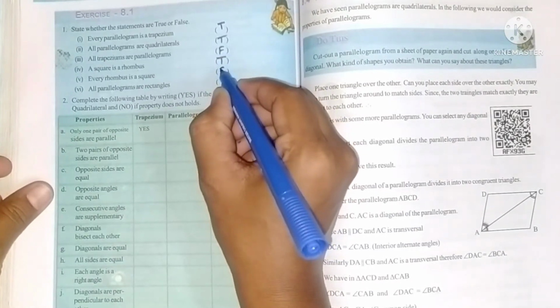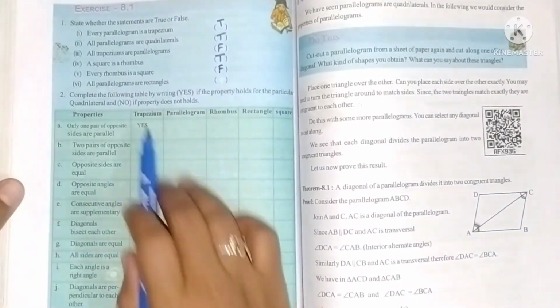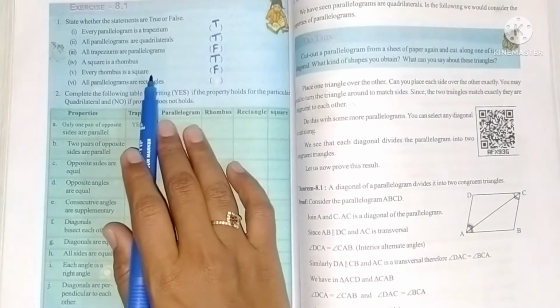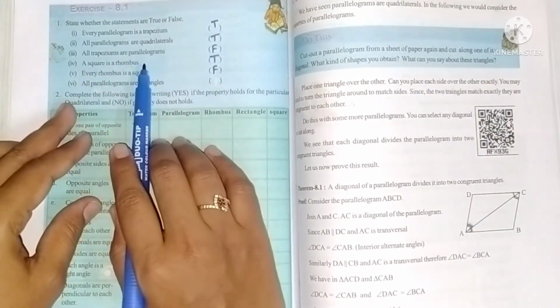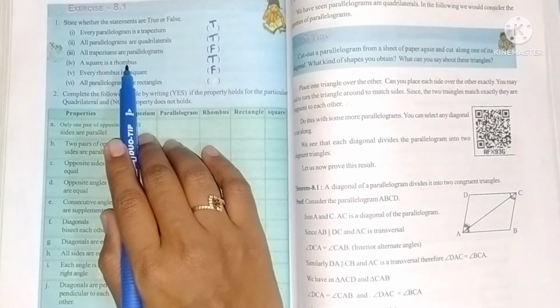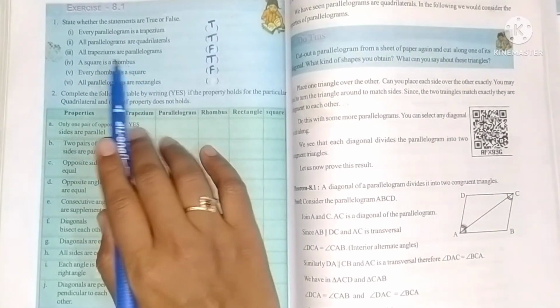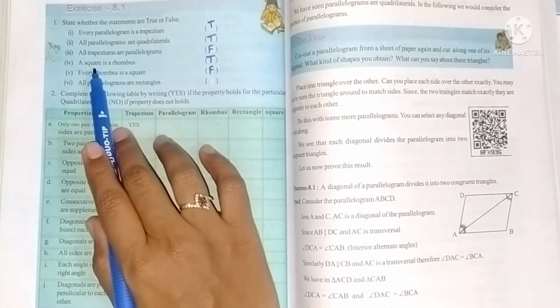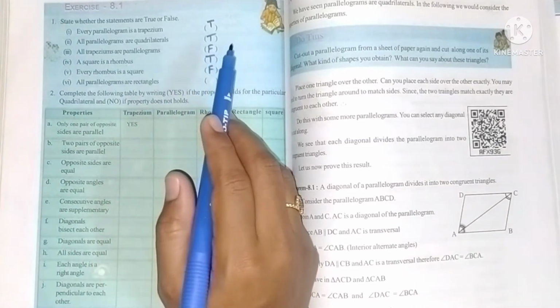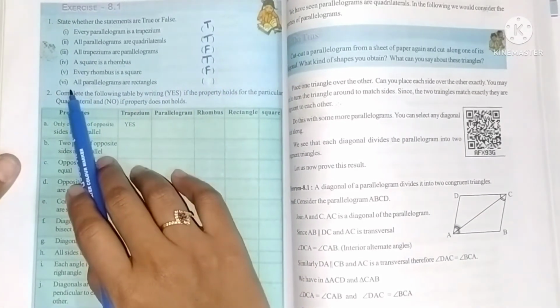I think you're understanding my points. Why is a rhombus not a square? Based on the angles we are seeing. Why is a square a rhombus? In a rhombus adjacent sides are equal, opposite angles are equal. Opposite angles are equal in a square also. So a square is a rhombus, but a rhombus is not a square. Okay, next, last one.